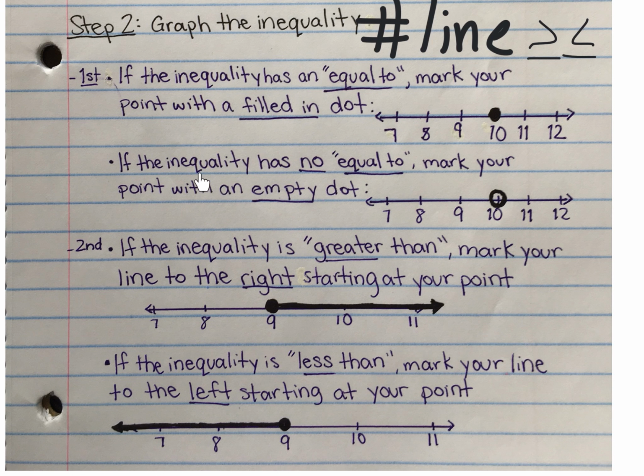However, if the inequality has no equal to, if it's just a greater than sign or less than sign with no line underneath, you mark that with an empty dot, or just like a circle with a dot missing in the middle, okay? So if it is equal to, there's a dot there. And if it's not equal to, there's not a dot there. That makes sense, because if there is a dot, there's actually a point on that number on the line. If it's not equal to, then there really shouldn't be a point, because we're not really referring to that number. And that'll make more sense in the second step.